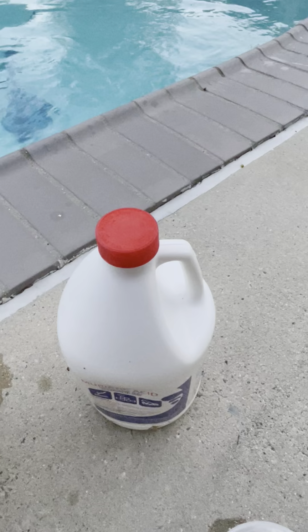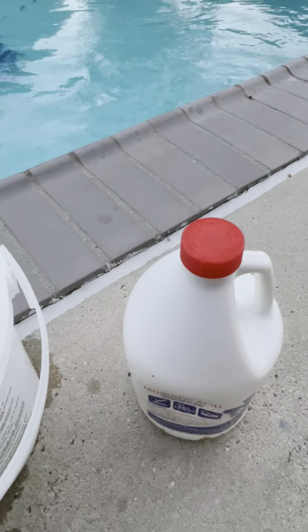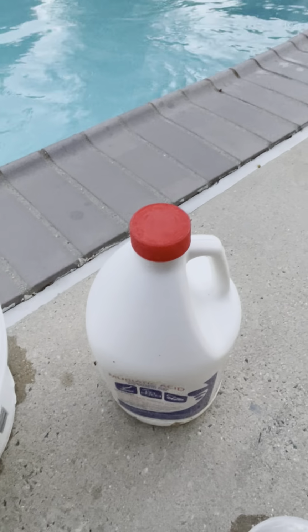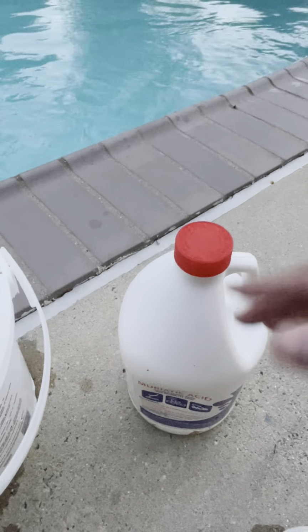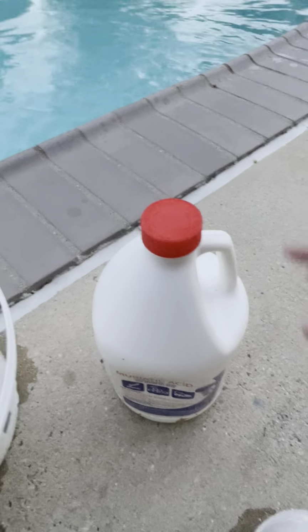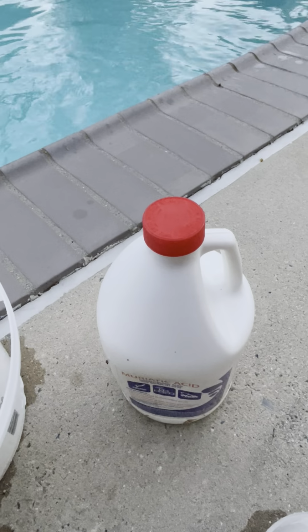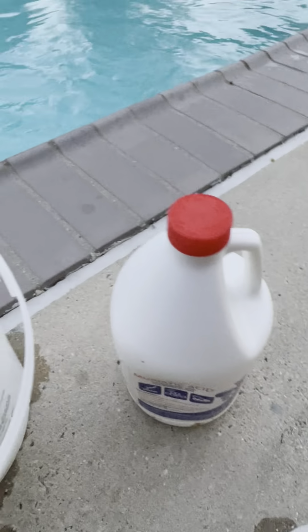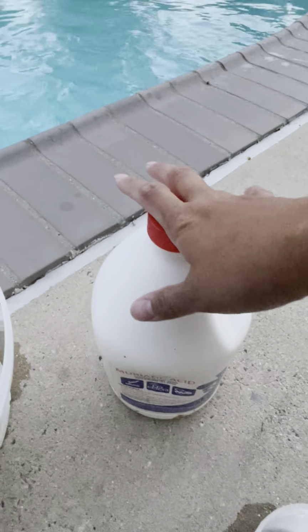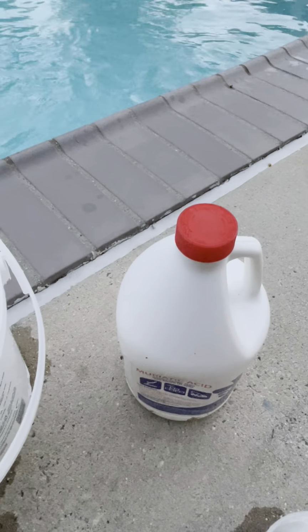If you use sodium bisulfate, it'll reduce pH and alkalinity. Eventually, if you keep on using the sodium bisulfate, your alkalinity is going to get too low, and you're going to have to raise it. So it's better to use the sodium bisulfate only if you really need to in the beginning of the season, if your alkalinity is a little high, and then use the muriatic acid for the rest of the season. I like to keep my alkalinity at 80.